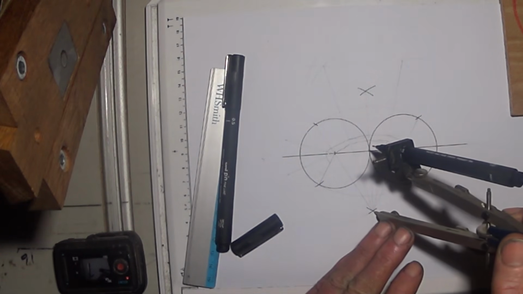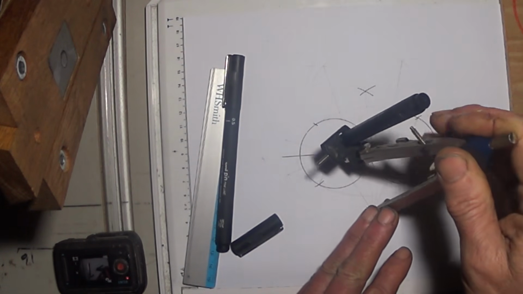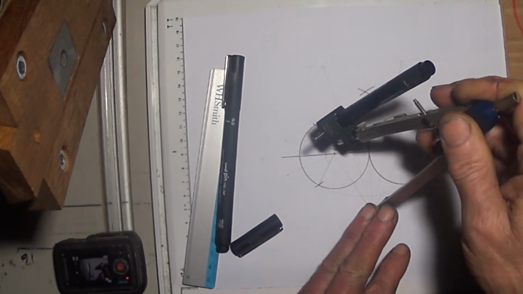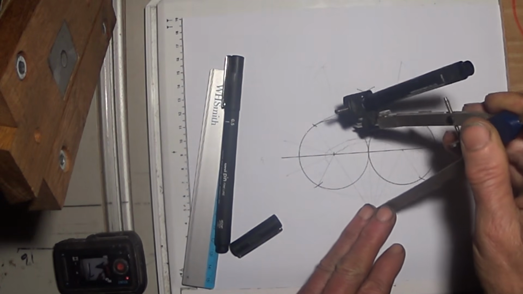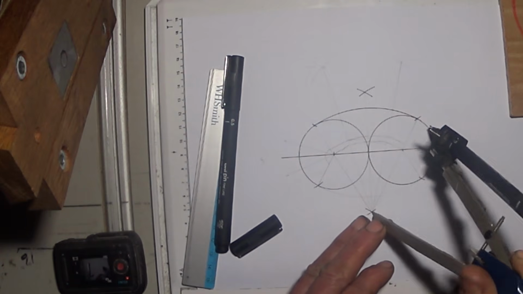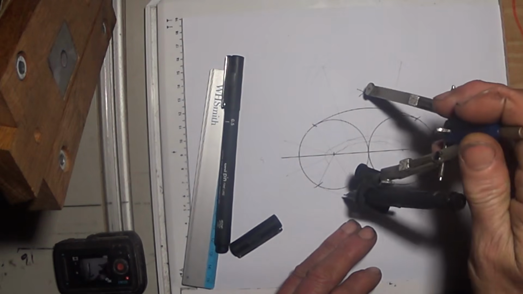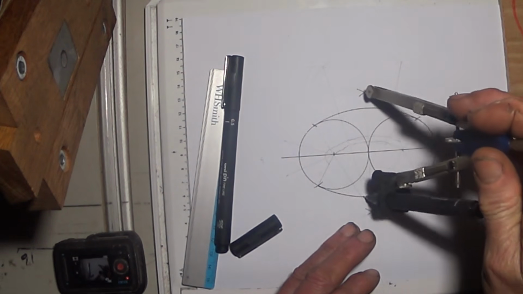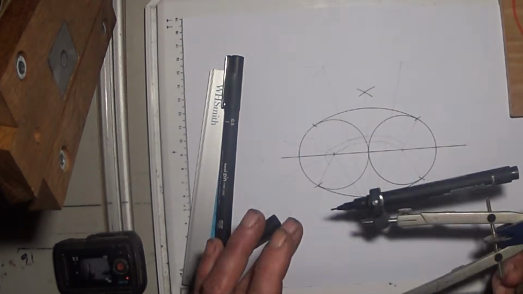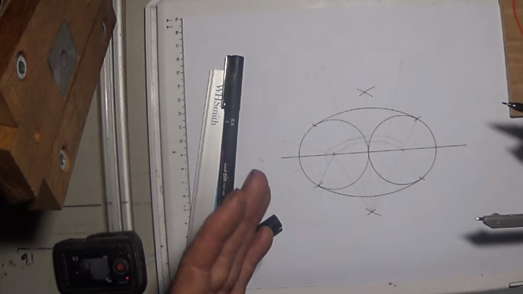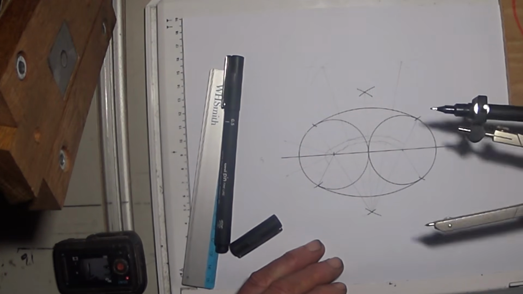And then we want to set the compass to, from one of those points to one of those 60-degree segments on one of the circles. So there, and draw an arc round to the other, and then do the same on the other side. Draw an arc round from the other, and that's how you construct an oval one way. It's an approximate oval, but good enough for segmenting, I'm sure.